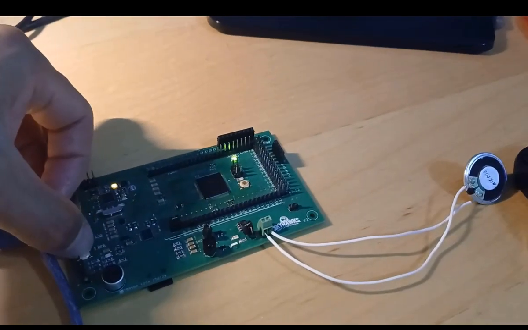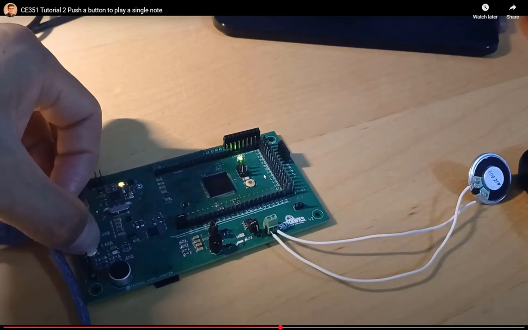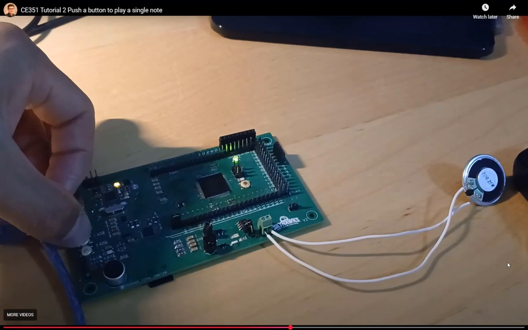Here's the bottom button. The different tones are basically different frequencies of oscillation, and when you press it, you can see that if I press it, it plays. If I release it, it stops playing.